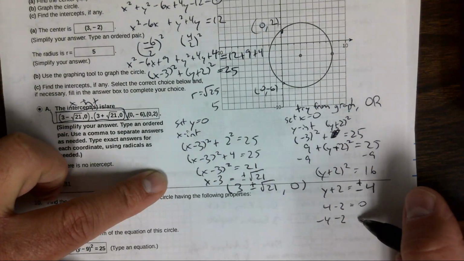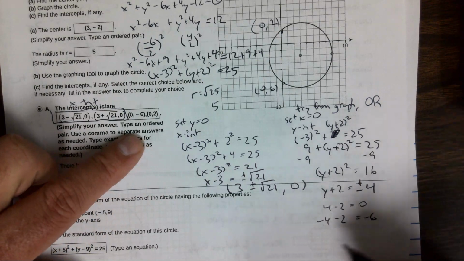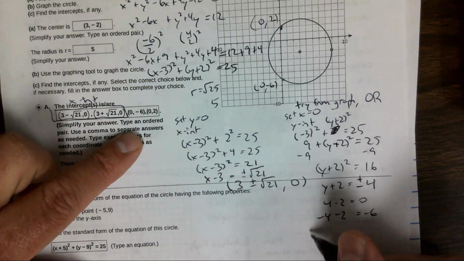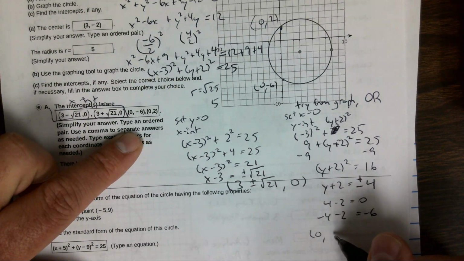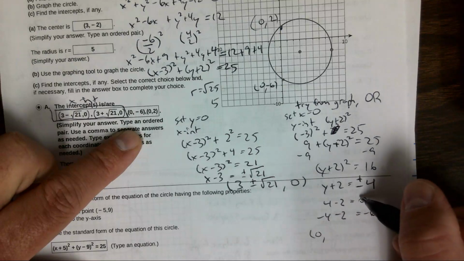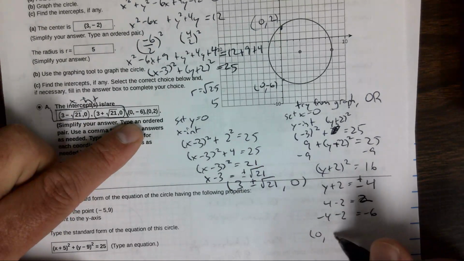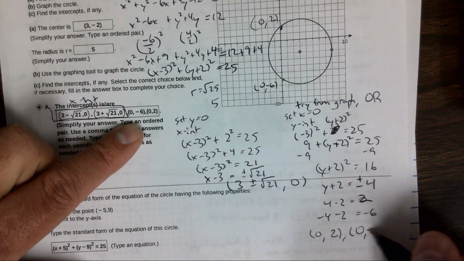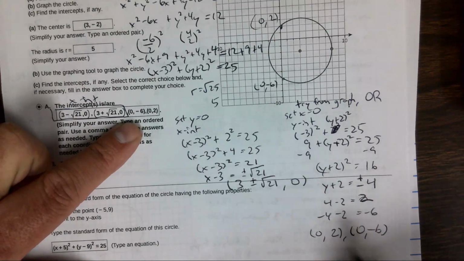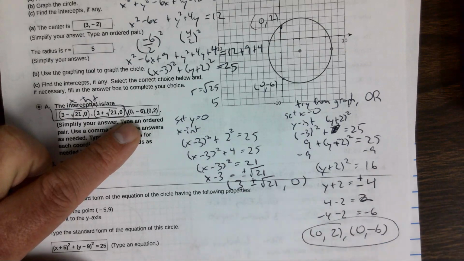So that's 0 and negative 6. So that's how come you get 0, 2 and 0, negative 6. So those are your y-intercepts.